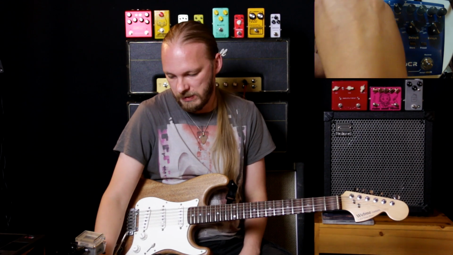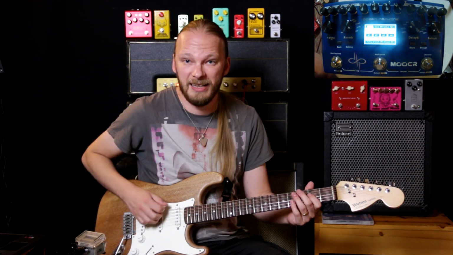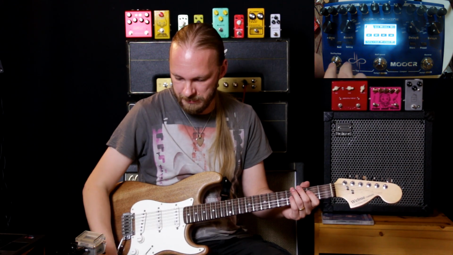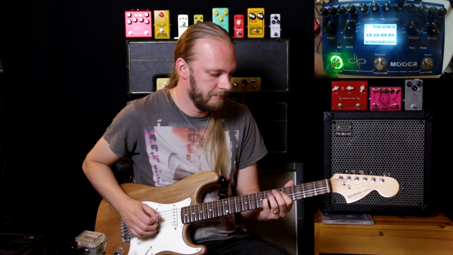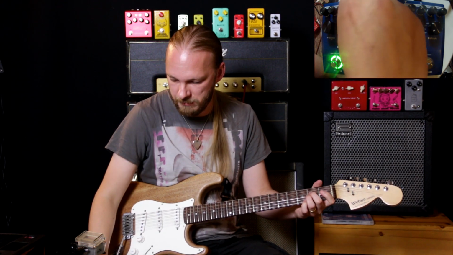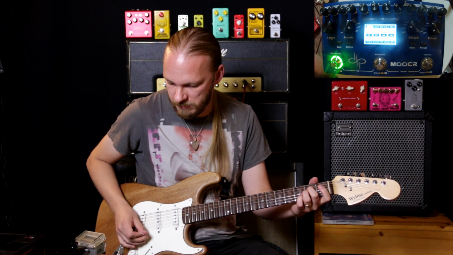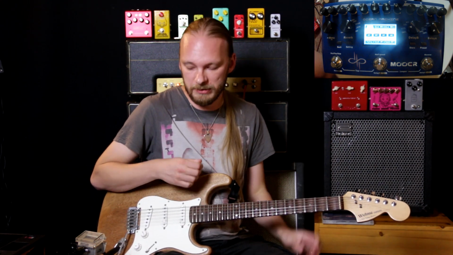Okay, so here's a modulated reverb where I add decay and add a bit of reverb to the mix just so you can hear. Here's the clean. Okay, so that's instantly getting into territory that's not for me, but it might be for someone else.